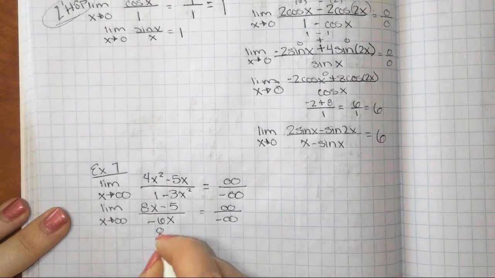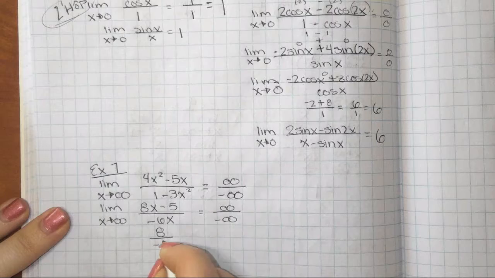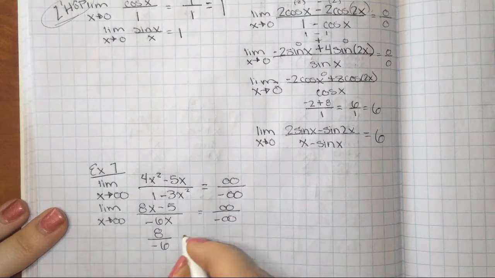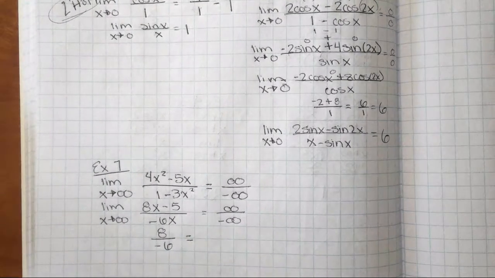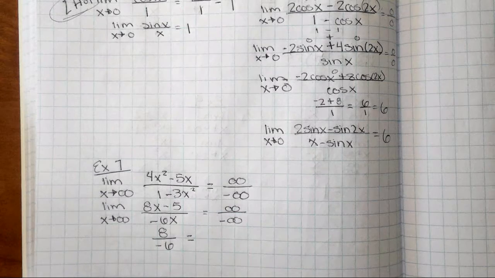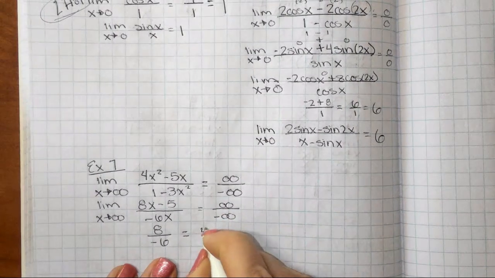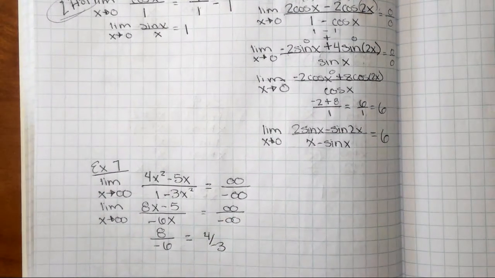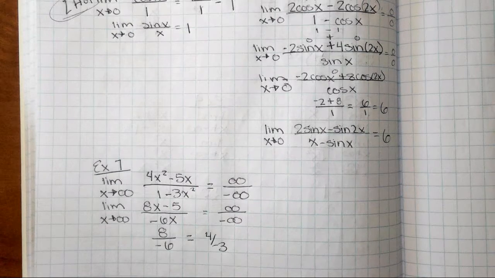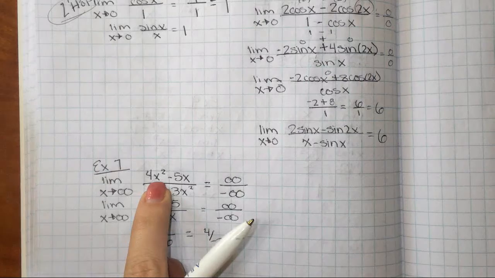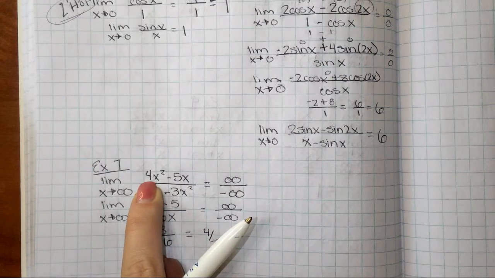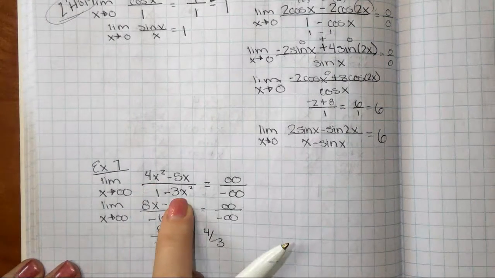So I'm going to get 8 over negative 6, right? So this is our answer, but does it simplify? Yeah. To what? And this is proving why that rule on the first page worked. Okay? Because look at the coefficients of x squared here. It was 4. Look at the coefficient of x squared here.